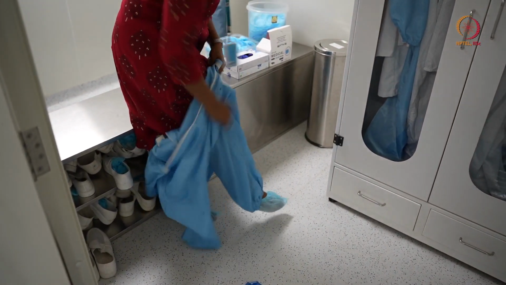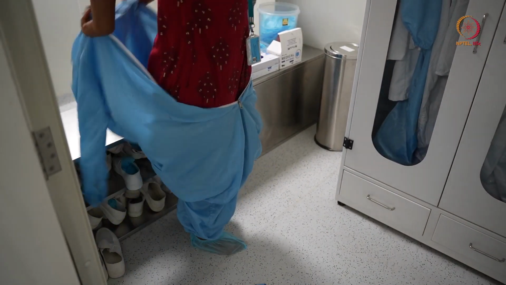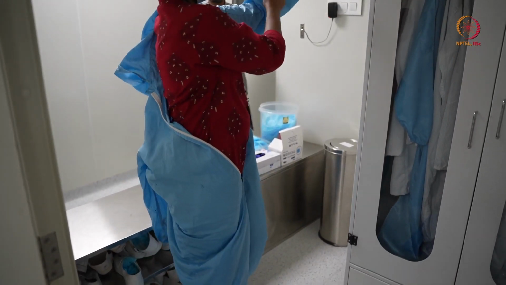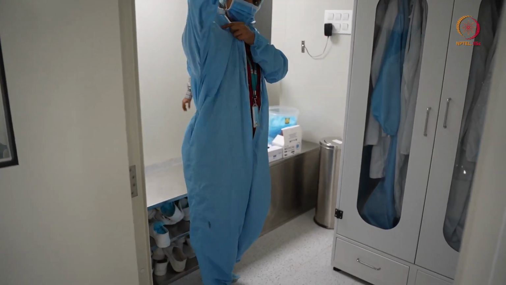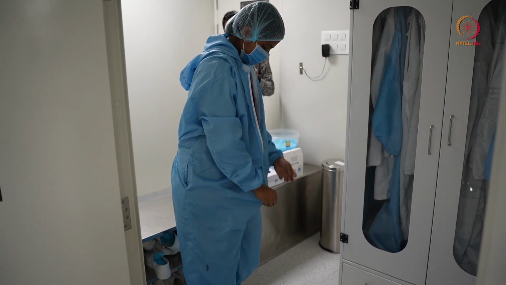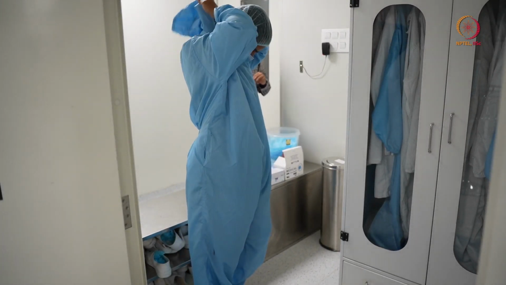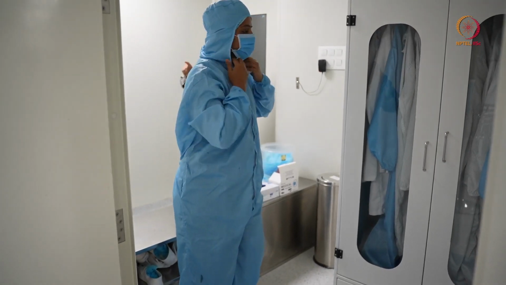So this is the standard way. First you have to put your legs there, then like it is in that way. So after that your hands will go like that, normal wearing normal suits. You should make sure that on top of your hairnet, this one more cover will be there. So you should make sure about that.